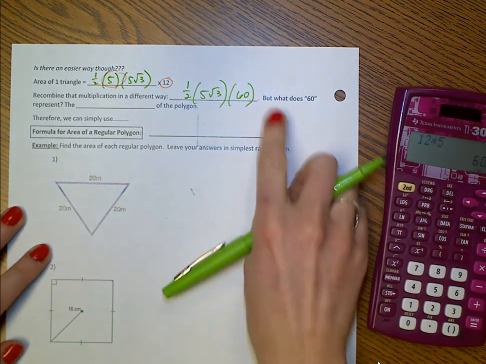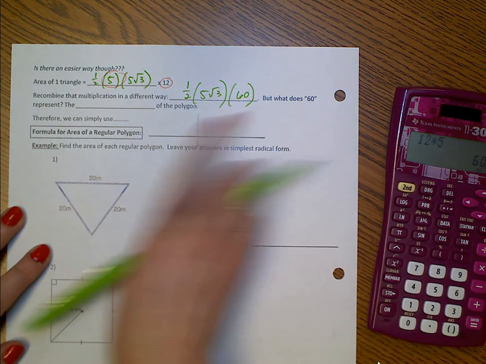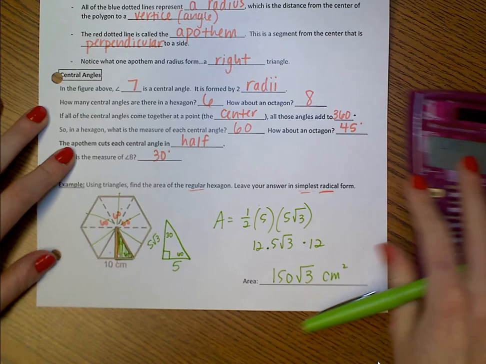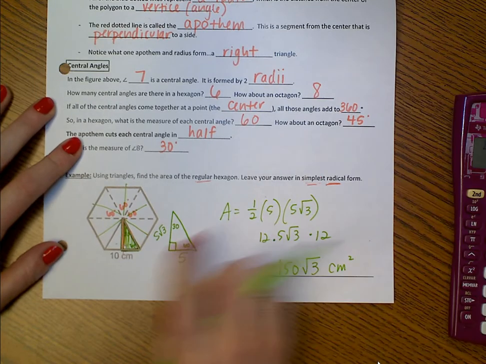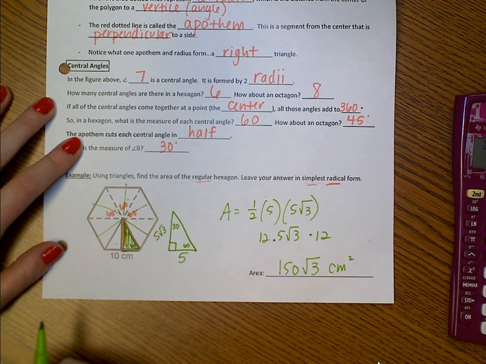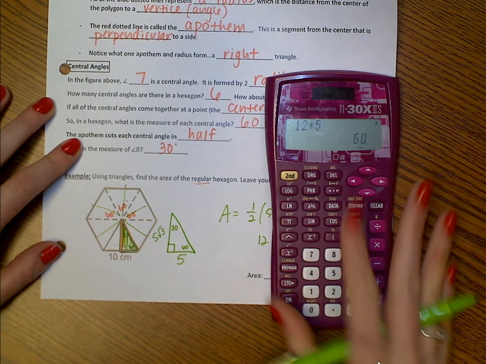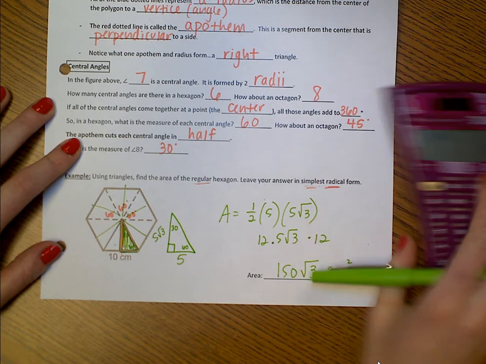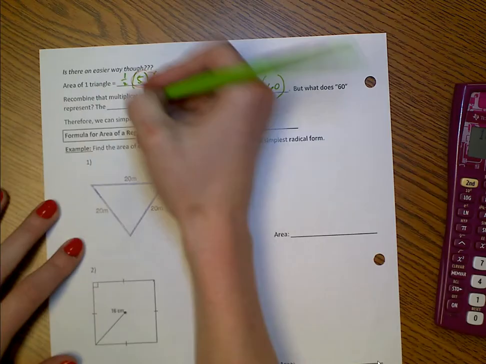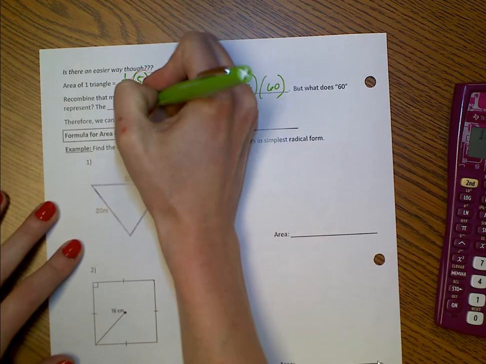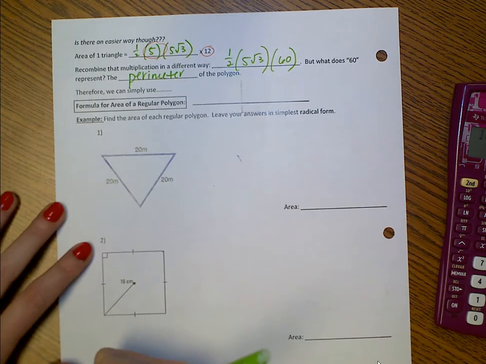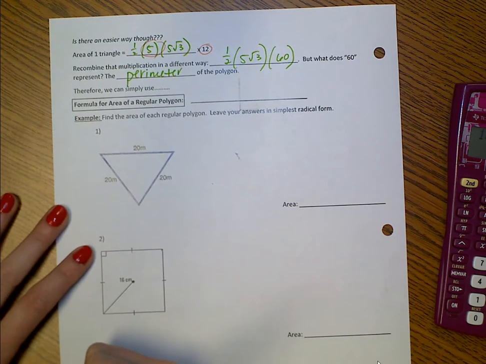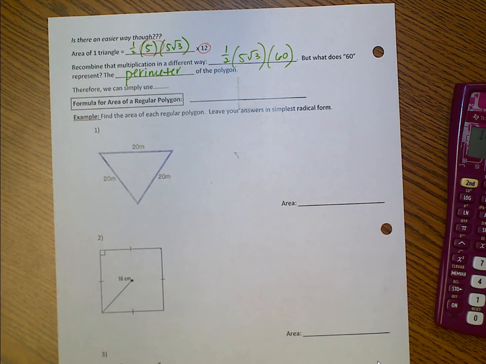Well, now they're asking, what does the 60 actually represent? If you look back at the picture, here's where the 60 comes from. It's the perimeter of the hexagon. Each side is 10, and there's 6 sides, so the perimeter is 60. That's actually what this represents here, which is kind of interesting. So instead of counting the triangles, you can simplify your formula for finding the area.